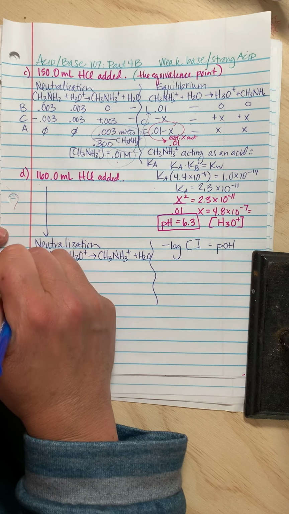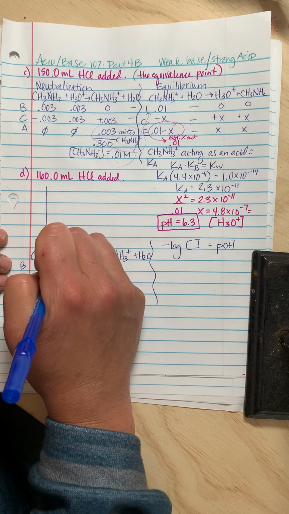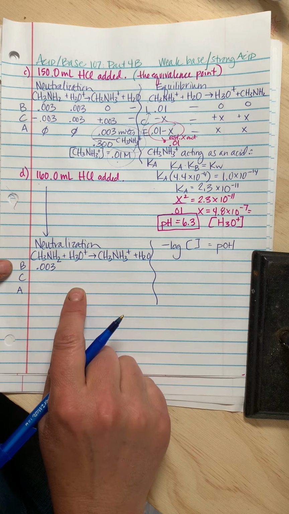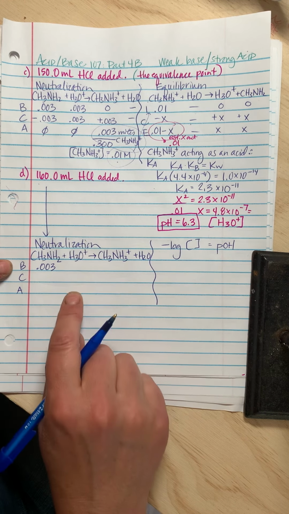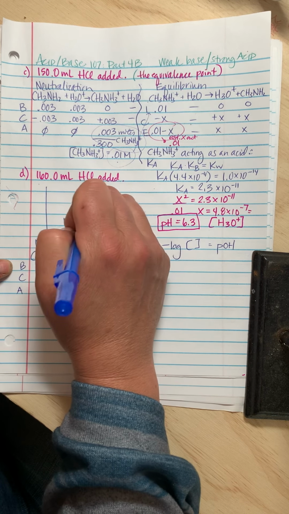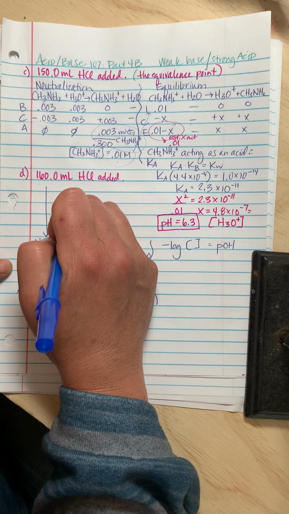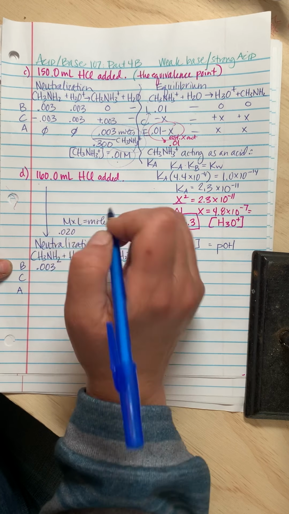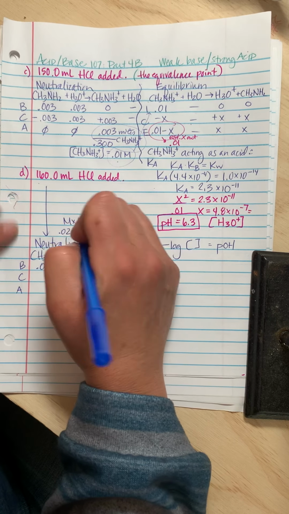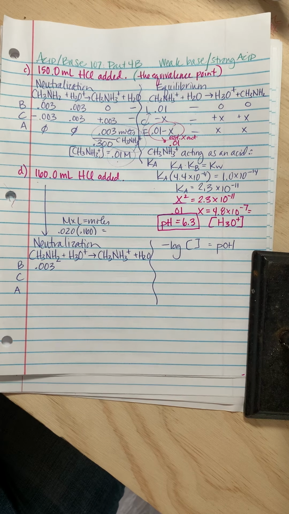And we're going to have a BCA table here. We know that this is 0.003 moles. This is our initial. And then the hydronium moles is going to come by doing molarity times liters is equal to moles. The molarity is 0.020, right? Did I get that right? Yeah. And then the liters is 160 milliliters, or 0.160 liters.